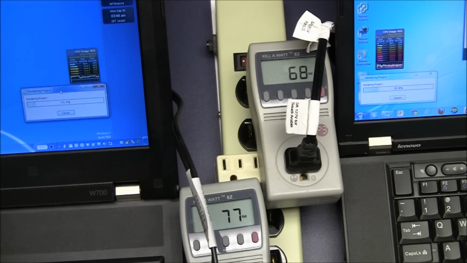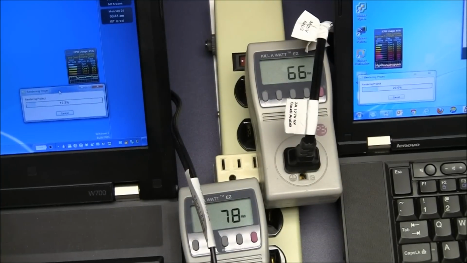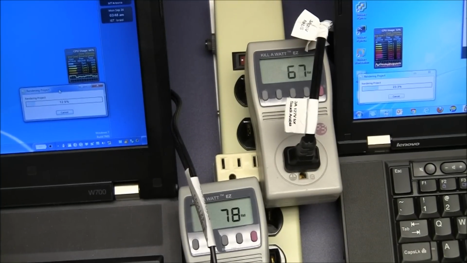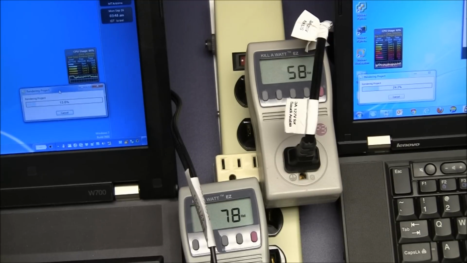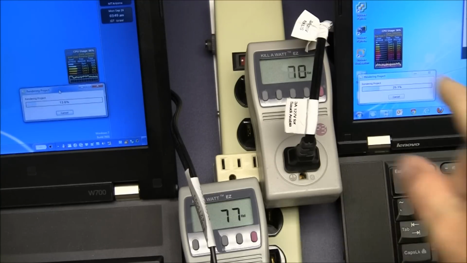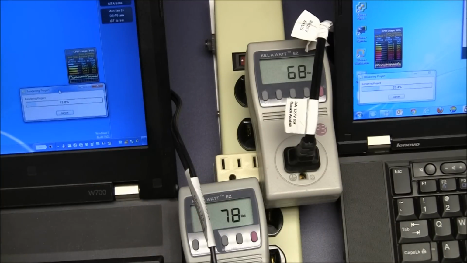No, not even. I don't know if it's picking up the sound on the camera here, but it's quieter. Alright, 25%, 13%.